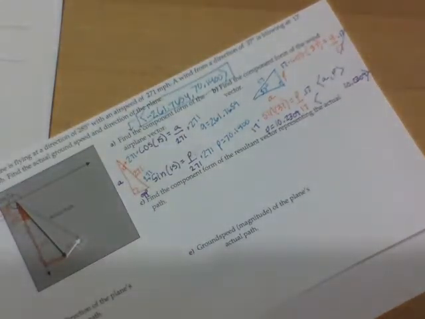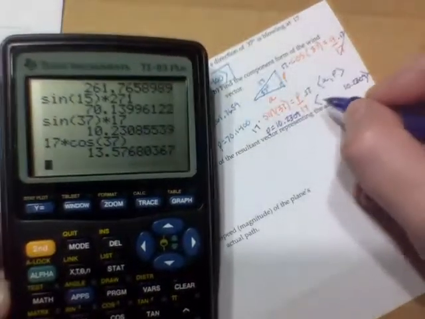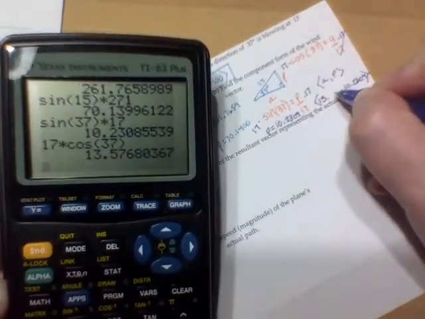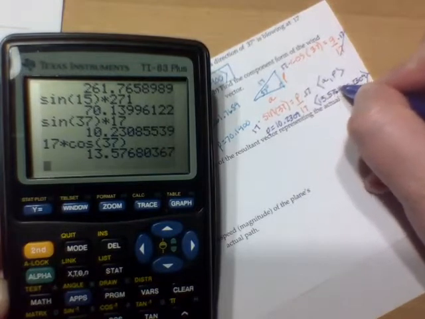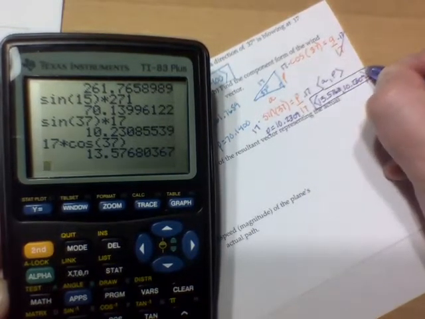And then the left part is your A value from up here. So 17 cosine of 37 in degree mode. And that's going to get you 13.5768. All right, so that is our component form of both of those vectors.